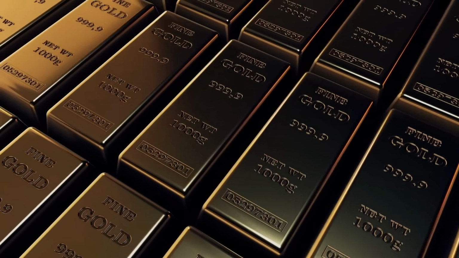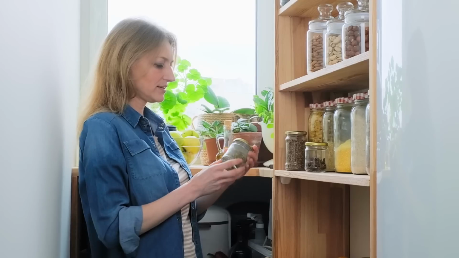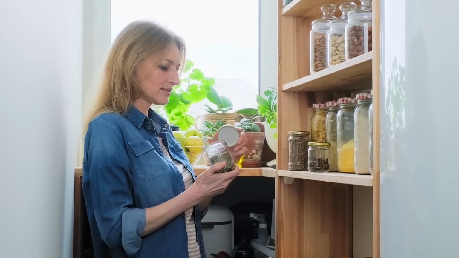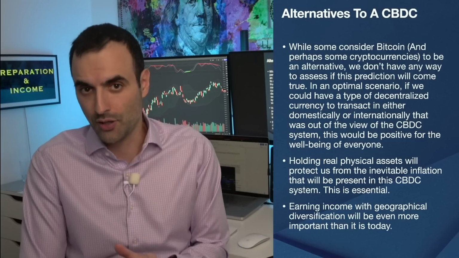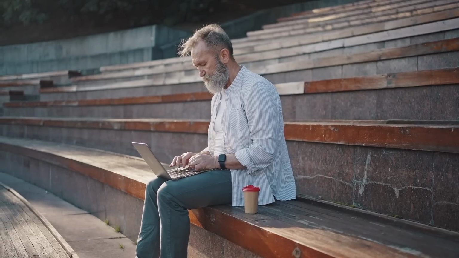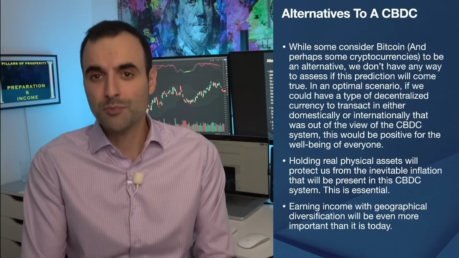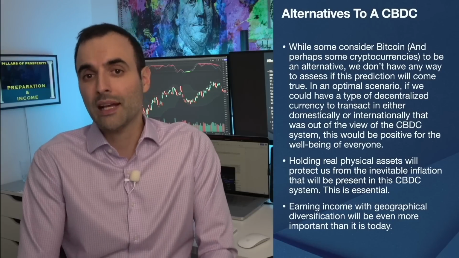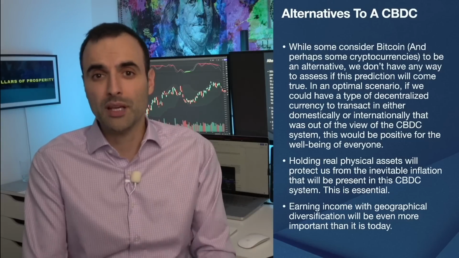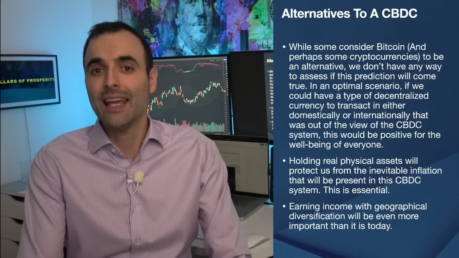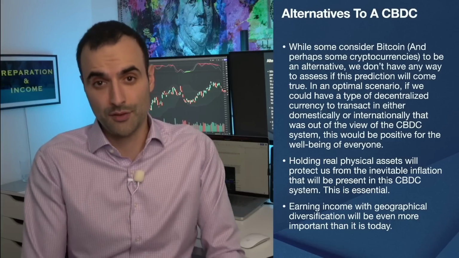Holding real physical assets will protect us from the inevitable inflation that will be present in this CBDC system. This is essential. Earning income with geographical diversification will be even more important than it is today. All of these put in place are going to make a difference. We need to look at this from a top view, zooming out, or else we're never going to be able to pinpoint it, and when that day comes, we're going to be forced onto their system.